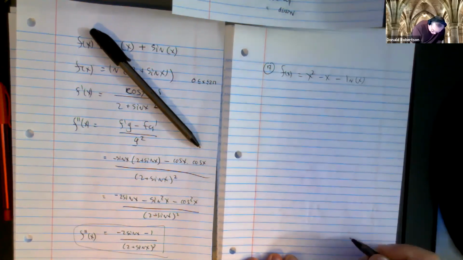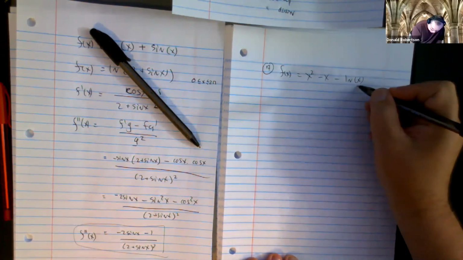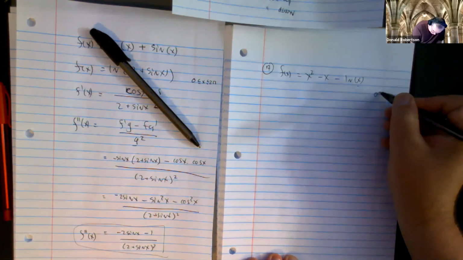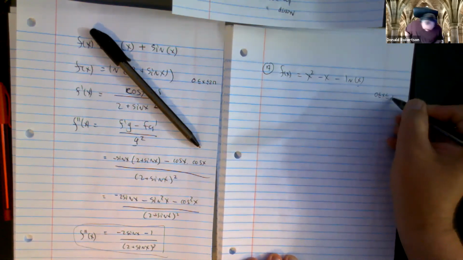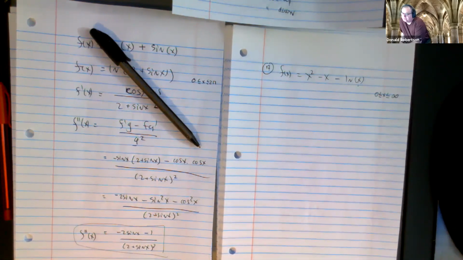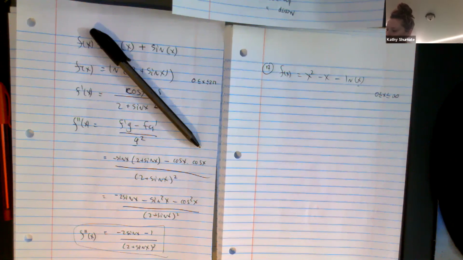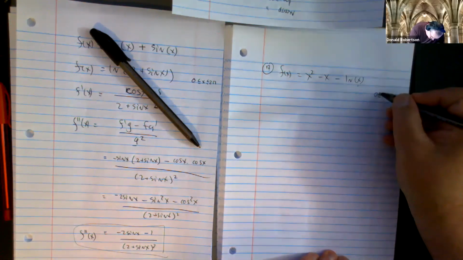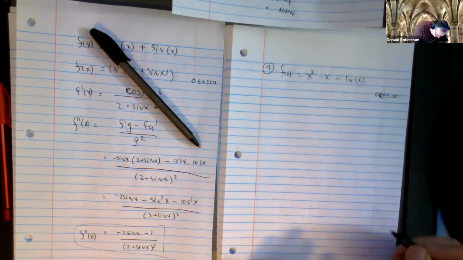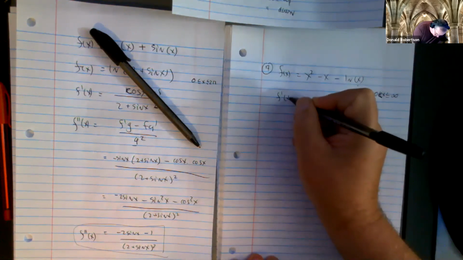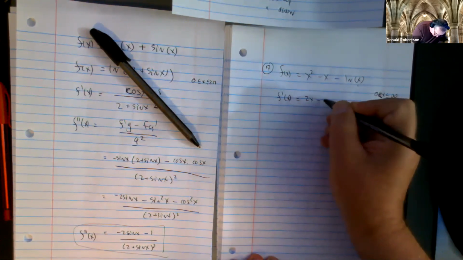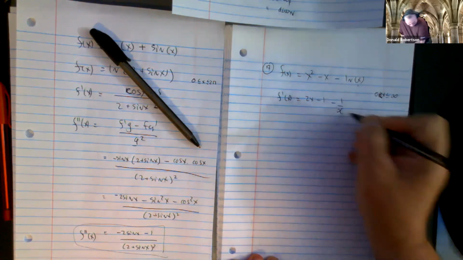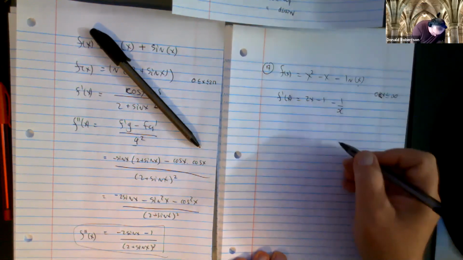Okay, I know what's wrong with this one. The natural log of x only exists for positive values. You can't get the log of, well, actually, you can't even get the log of 0, so that's a strict one. So if you find the first derivative, your answer looks like that. And you want to find the critical numbers.